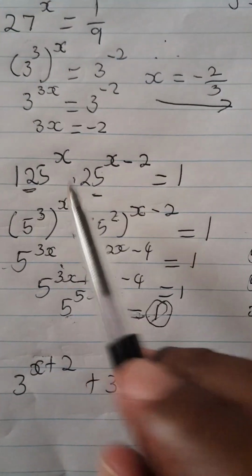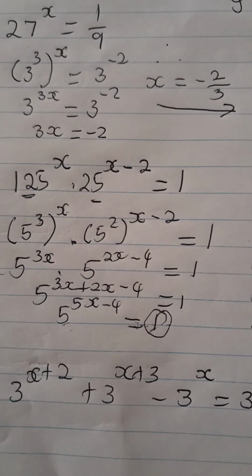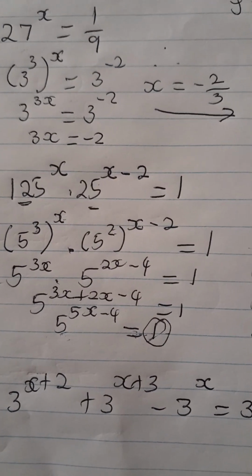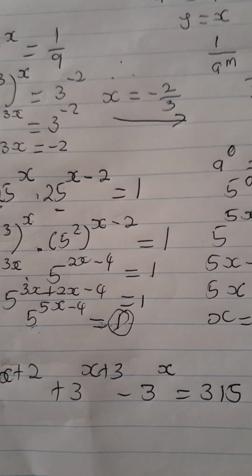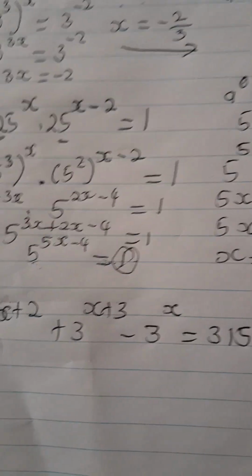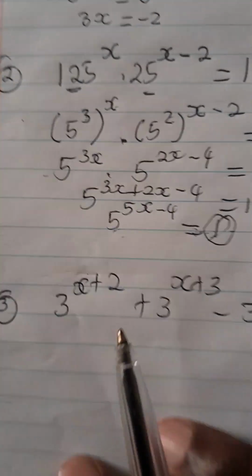Remember, the first thing we did there is to change this into exponential form. Then we apply the laws of exponent. It's all about knowing the laws. When you know the laws, then you will never go wrong. Right, let's go to our last question.